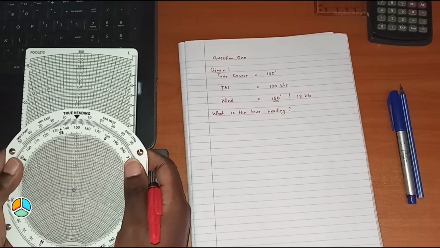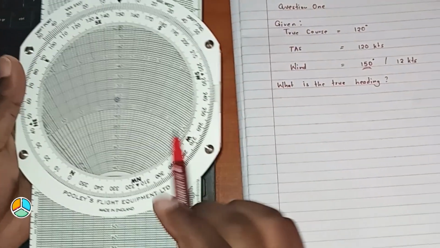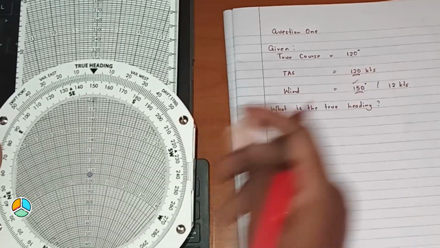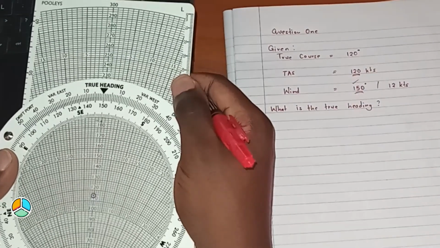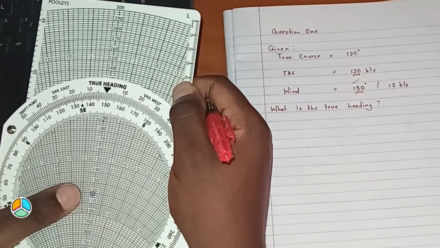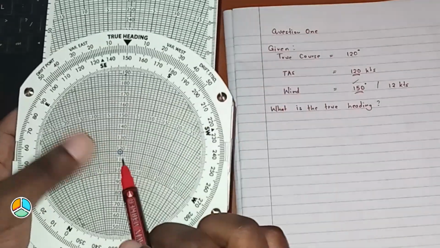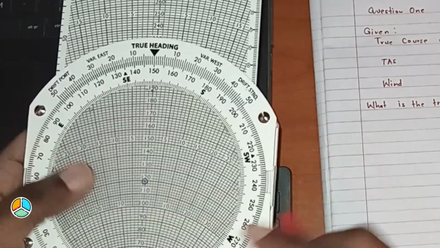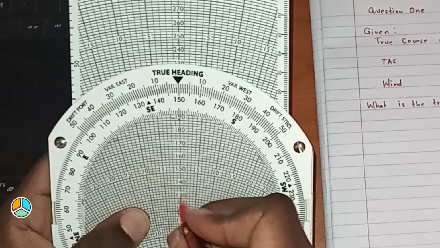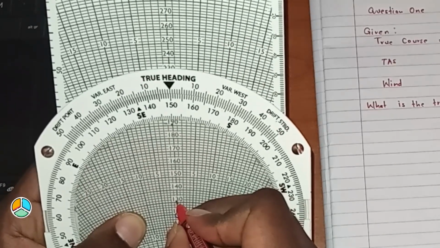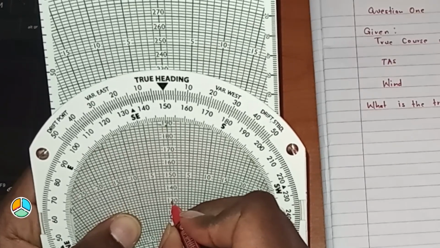With our CRP-5, let's wheel the wind direction at the true index. Second, slide the card and place the grommet at the value of the true airspeed, which is 120 knots. Next, count the wind speed upwards from the true airspeed, then put a mark on it. This will be 12 units from the true airspeed in the upwards direction.